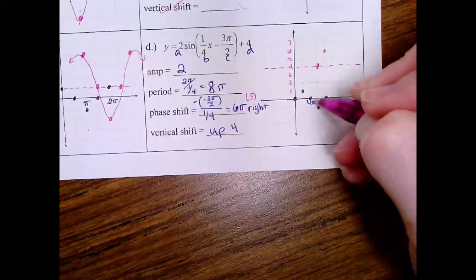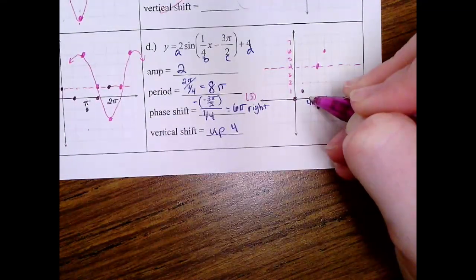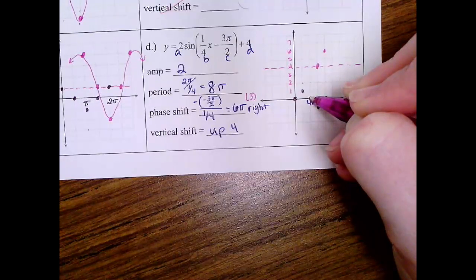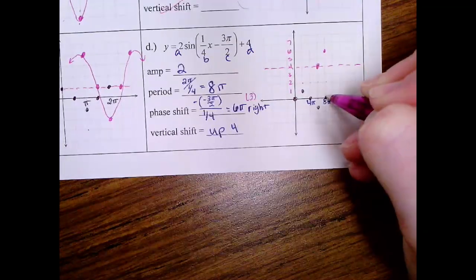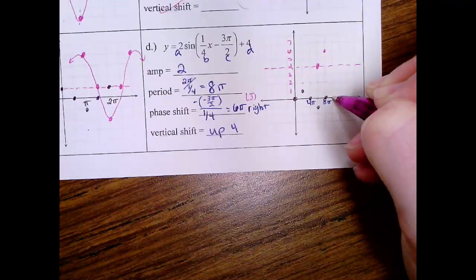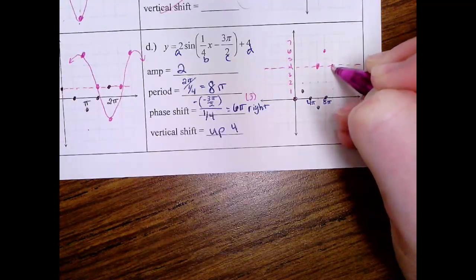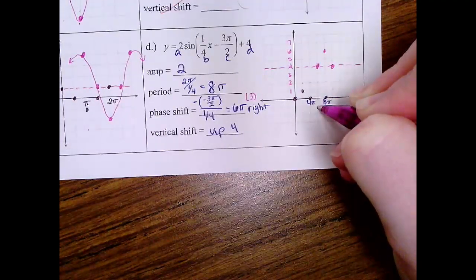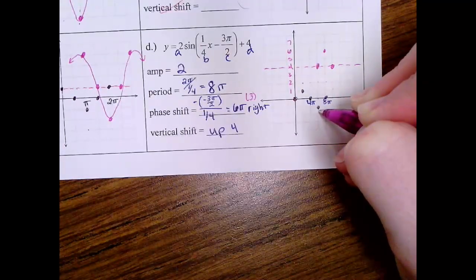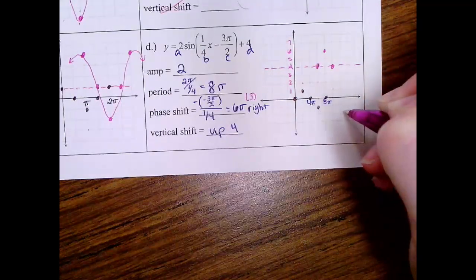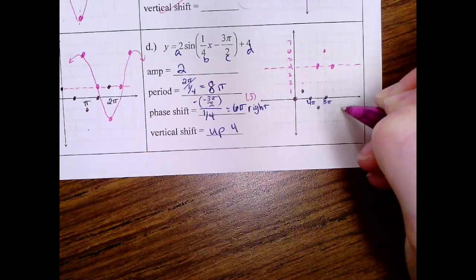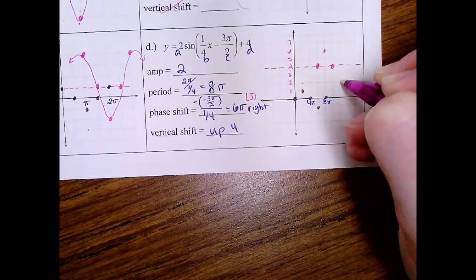Okay. 0 times 2 is 0, and then phase shift 3 to the right, 1, 2, 3, up 4, 1, 2, 3, 4. This one's down at negative 1, so amplitude of 2 makes it negative 2. Over 3 to the right, 1, 2, 3, and then up 4, 1, 2, 3, 4.